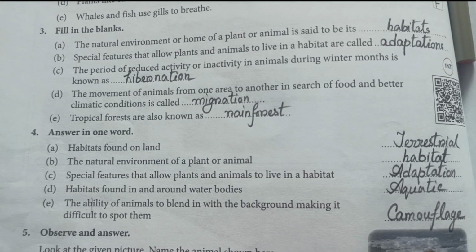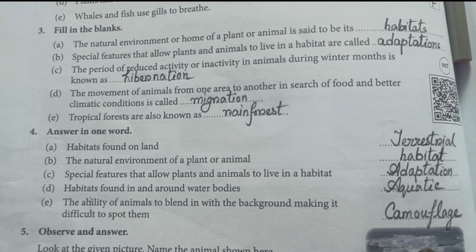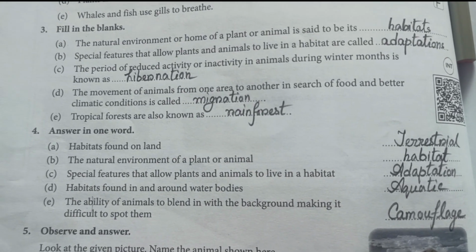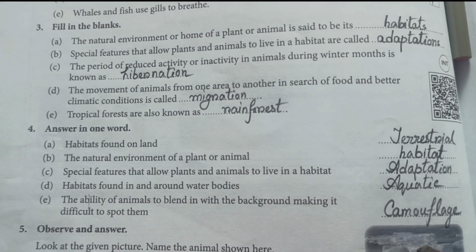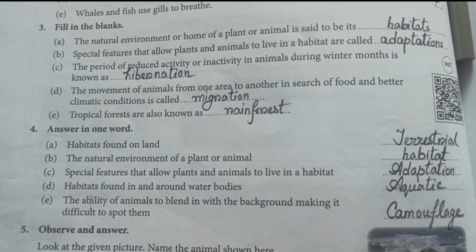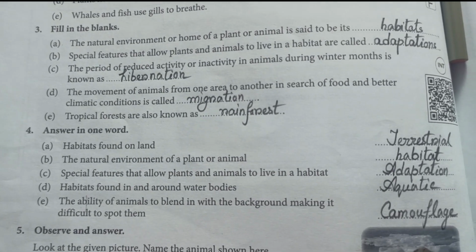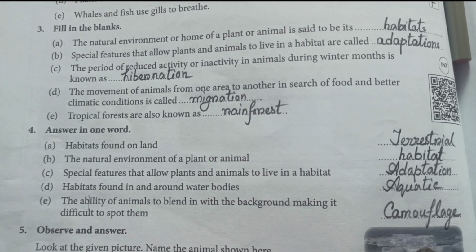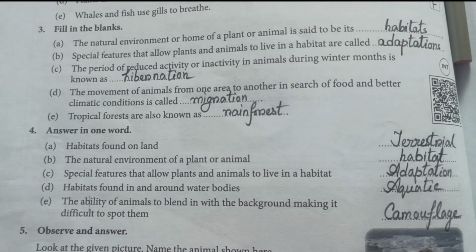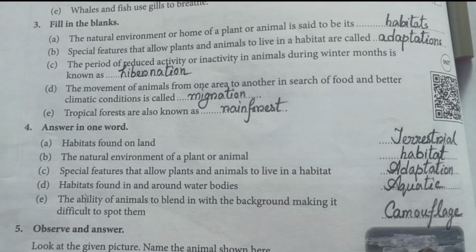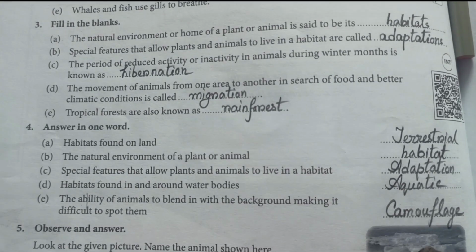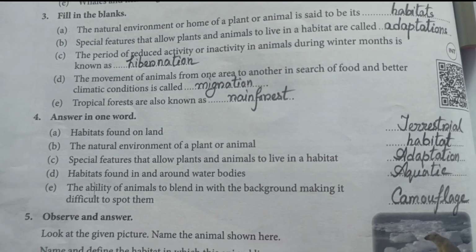Number B, the natural environment of a plant or animal, habitat. Number C, special features that allow plants and animals to live in a habitat, adaptation. Number D, habitats found in and around water bodies, aquatic. Number E, the ability of animals to blend in with the background, making it difficult to spot them, camouflage.